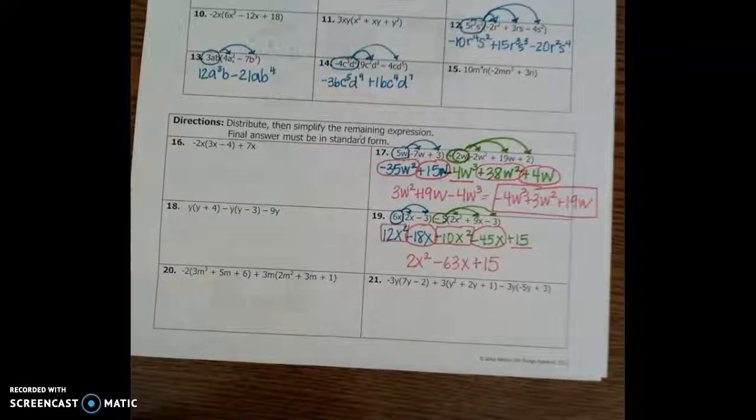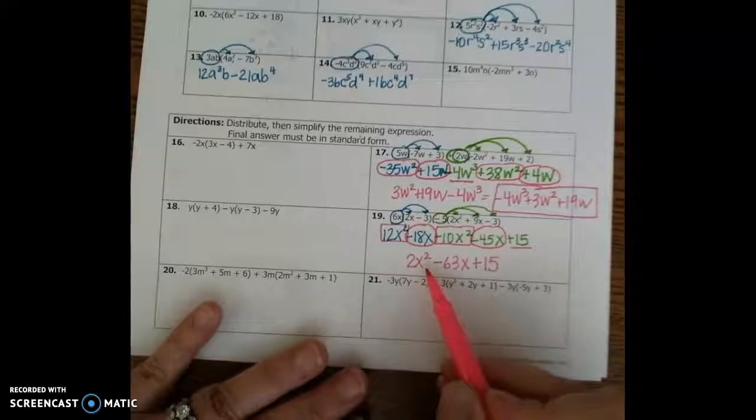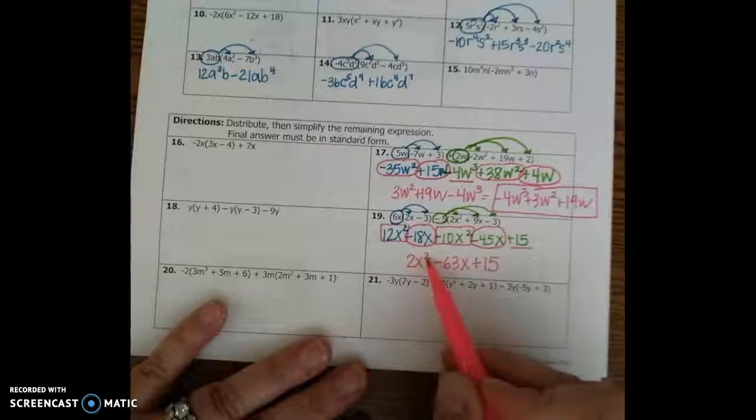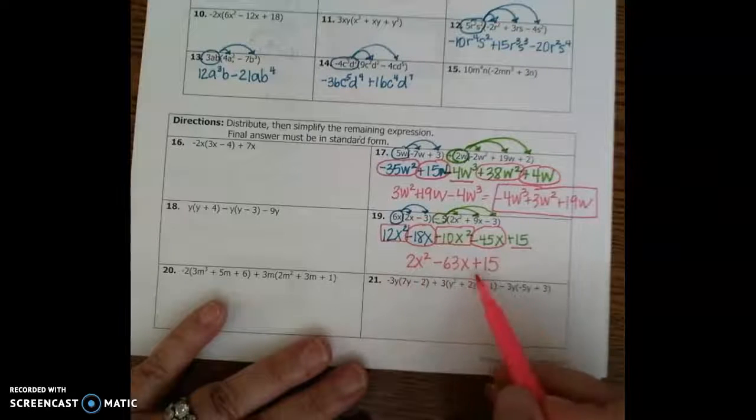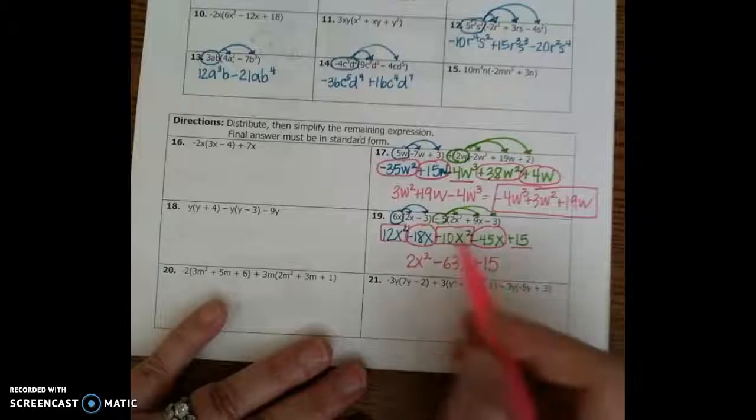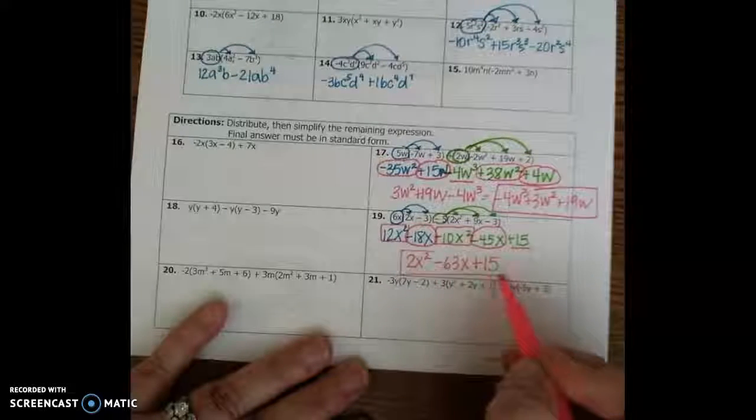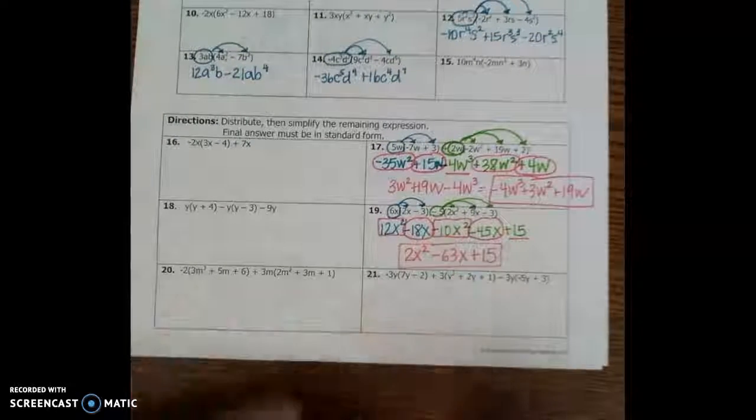The final thing we want to look for is if it's in standard form. So I have x squared, there's my degree 2, the largest exponent, x to the first, and no x's. So this is my final answer. This is in standard form.